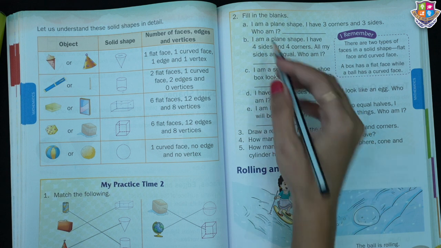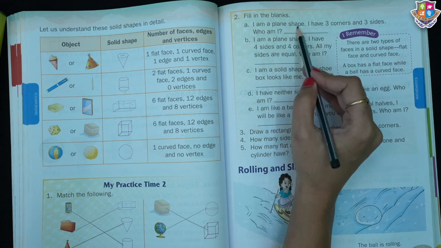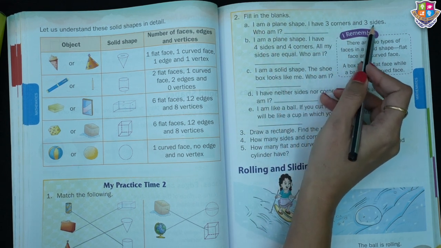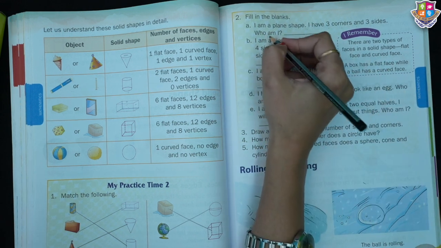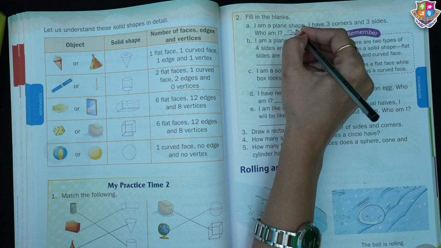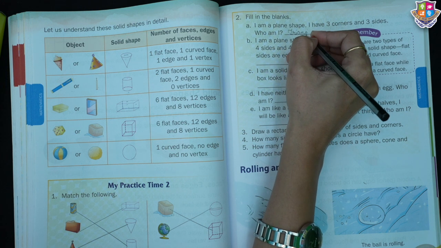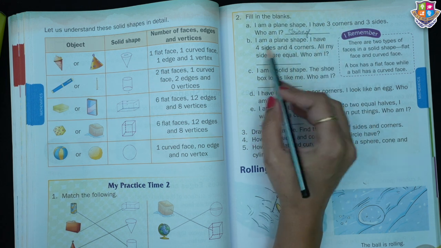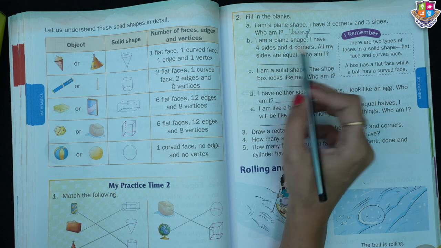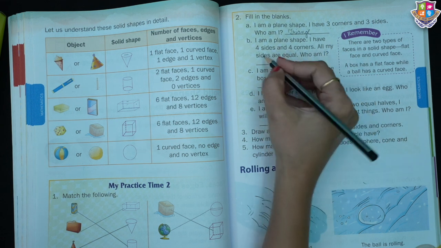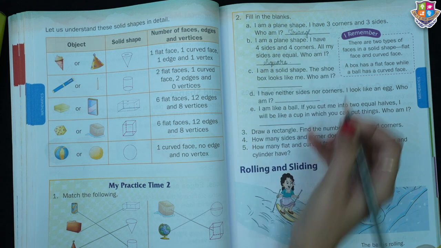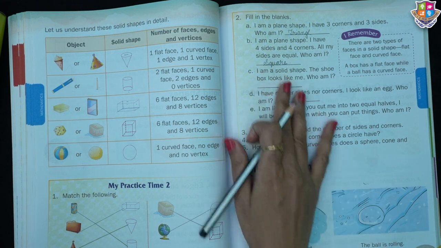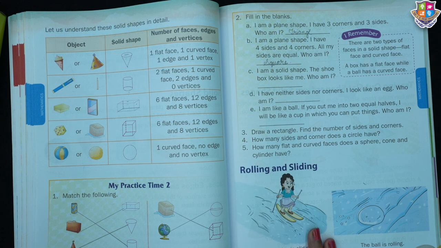Okay students, now fill in the blanks. I am a plane shape, I have 3 corners and 3 sides. Which shape is having 3 corners and 3 sides? Who am I? Triangle. I am a plane shape, I have 4 sides and 4 corners. All my sides are equal. Who am I? I am a square. Okay, similarly, you are going to solve the remaining questions.